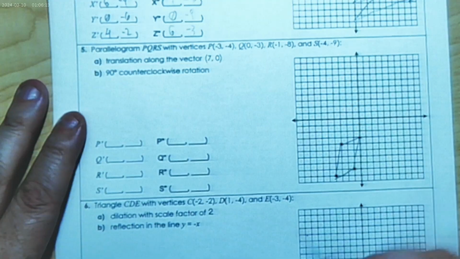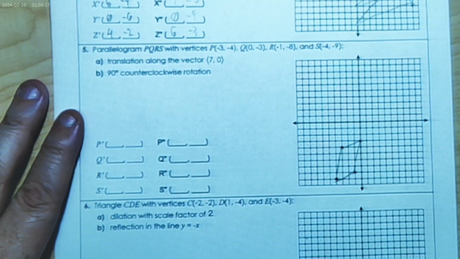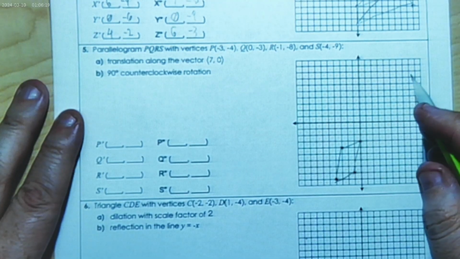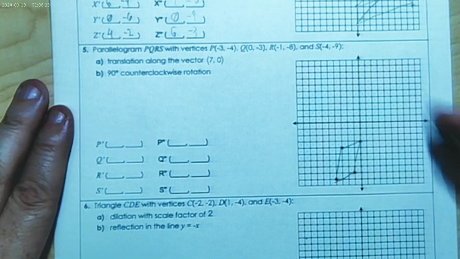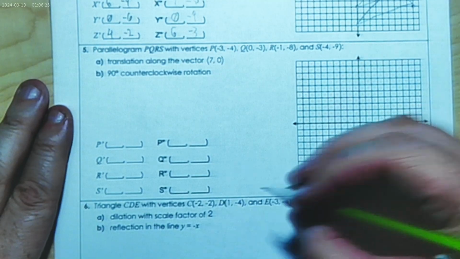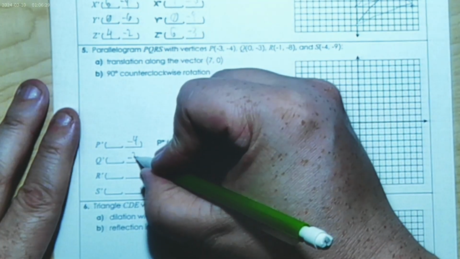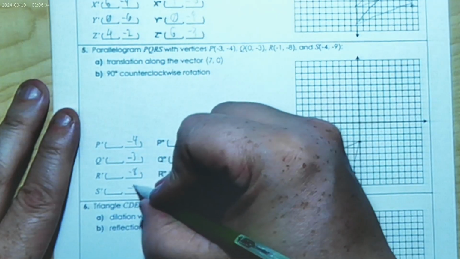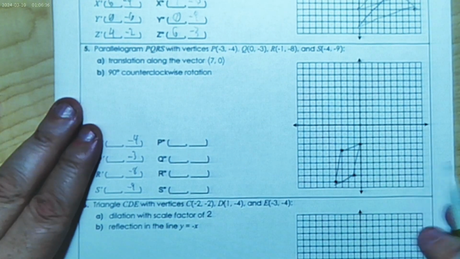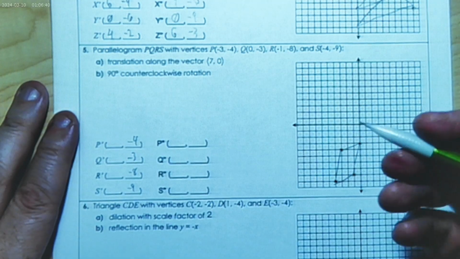So we've got translation along the vector 7, 0. Well, that's actually pretty handy because the 0 means that I am not changing the y coordinates at all. I'm not altering them, I'm not doing anything with them. So that means that for the first transformation, negative 4, negative 3, negative 8, and negative 9. It also means that I don't have to do a great deal of math with all the other ones, but I'm going to do it anyway.